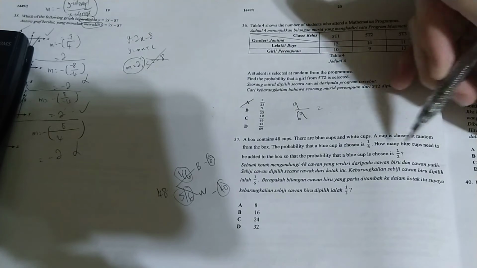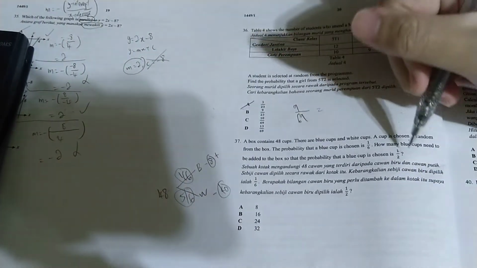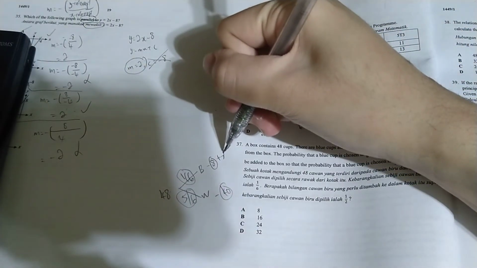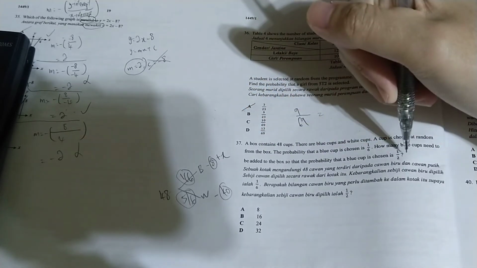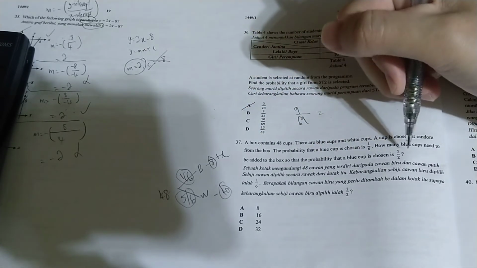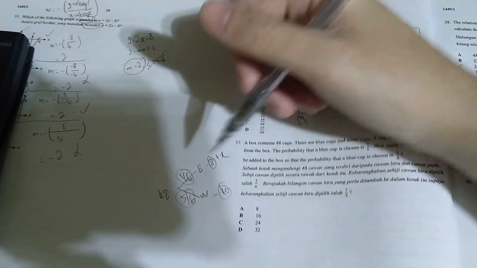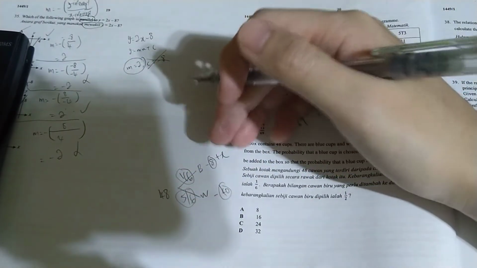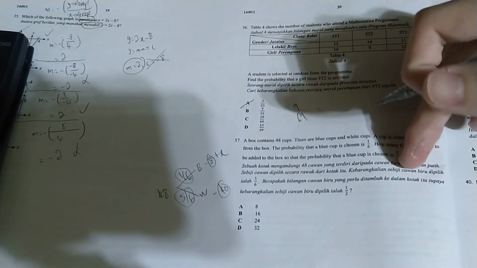How many blue cups need to be added? Oh, I need to add some blue cups here. The question does not tell us how many cups to add, so we can just make it X. So, how many blue cups need to be added so that the probability becomes 1/2? The probability of a blue cup is 1/2. Right now the probability of getting a blue cup is 1/6. And now, they are asking how many cups you need to add to this collection so that the probability of a blue cup changes from 1/6 to 1/2.